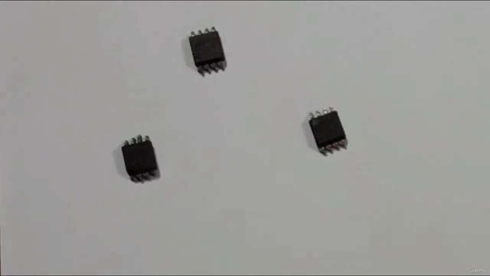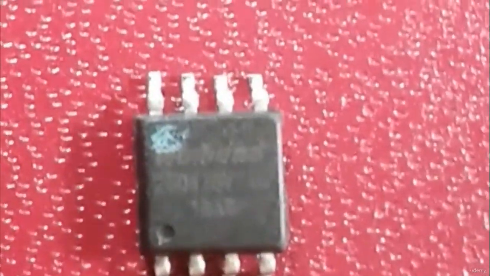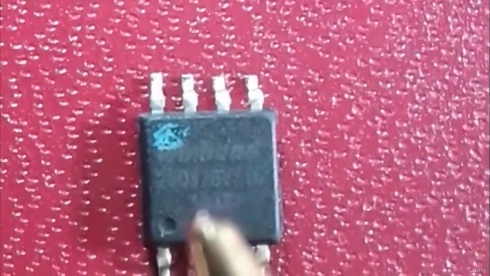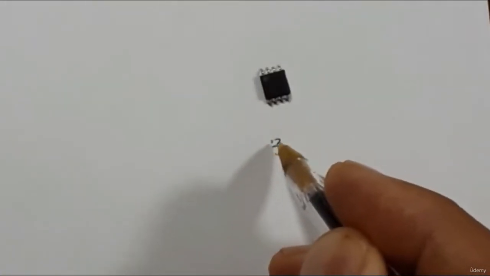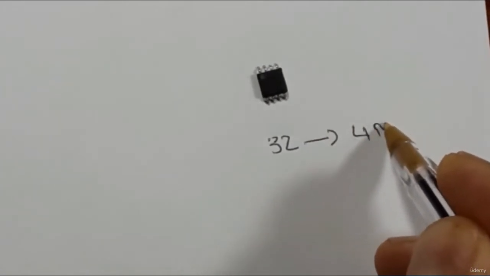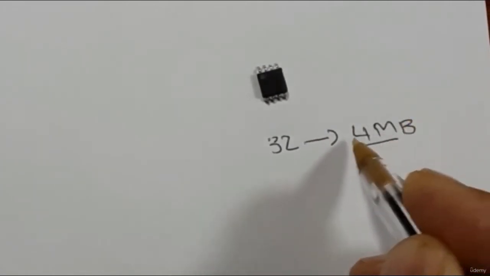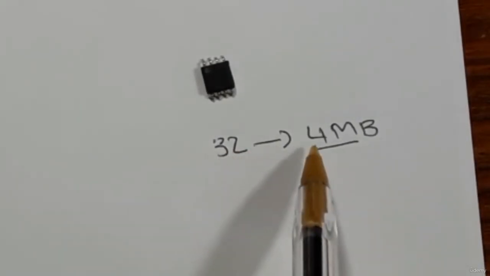Hi, in this lecture I'm going to show you all about the BIOS sizes. So let's check this BIOS, for example. As you can see, we have 25Q32. So in this BIOS we have 32, as you can see. 32 means 4 megabytes. The size of this BIOS is 4 megabytes. I will show you how I calculate this 4 megabytes.